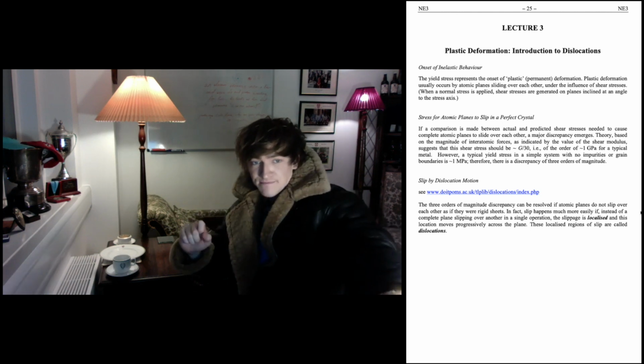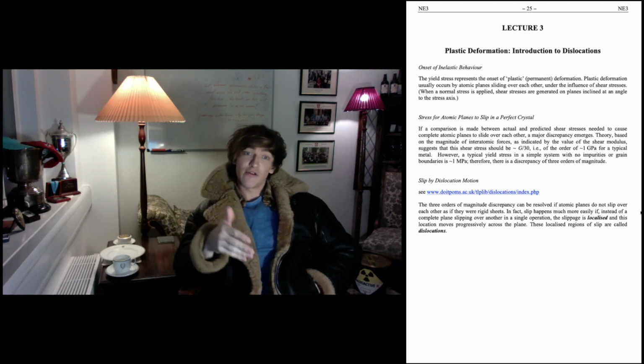Well, why? That's what we're going to talk about today, because that's where dislocations come in. So today we're going to focus on dislocations. That discrepancy can be resolved if you consider that the atomic planes do not in fact slide across each other as rigid sheets, but rather slip occurs in a localized fashion, progressing across the sheet in steps. And these localized regions of slip are called dislocations.